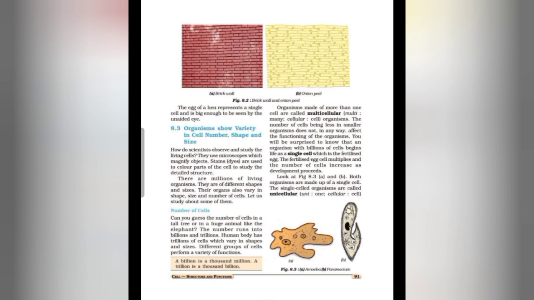So students, we can say that organisms made up of many cells are called multicellular organisms, and organisms that are made up of a single cell, or only one cell, are known as unicellular organisms. Now we will come to know that on the basis of the number of cells present in the living organism, living organisms are classified into two categories. These are unicellular organisms and multicellular organisms.